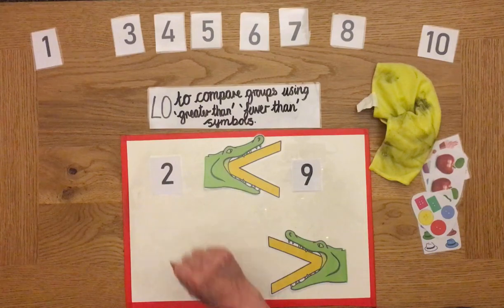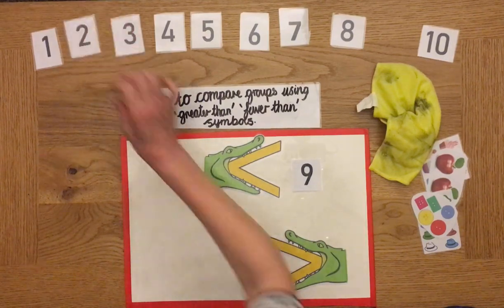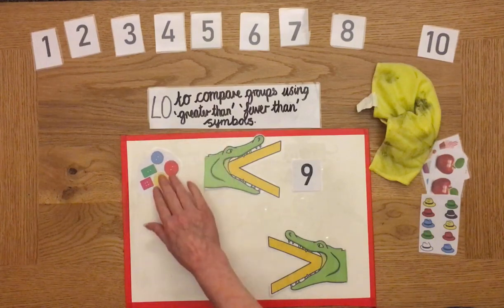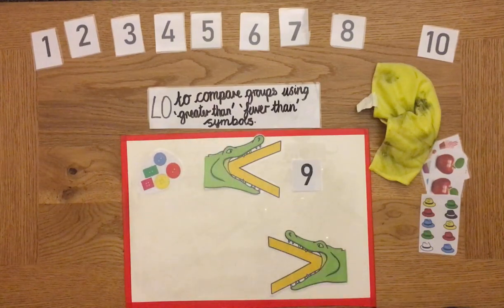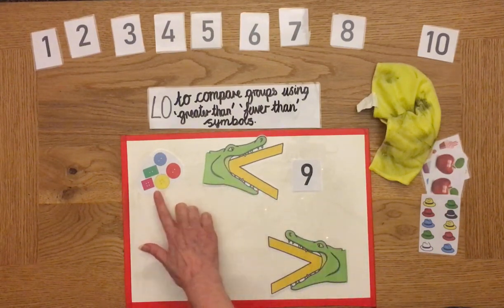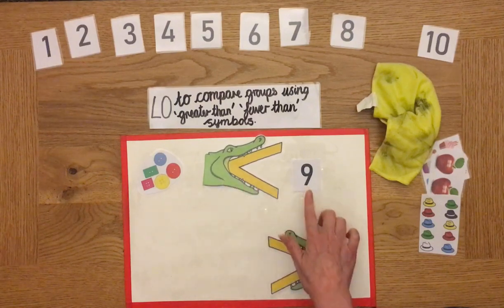I'm going to make it even more complicated. We're going to use a symbol. I've got 5 buttons and 9. Are we using the right crocodile? Are we using the right symbol? Yeah, we are, aren't we? 5 is fewer than 9.